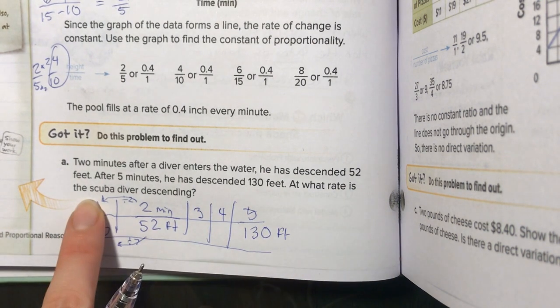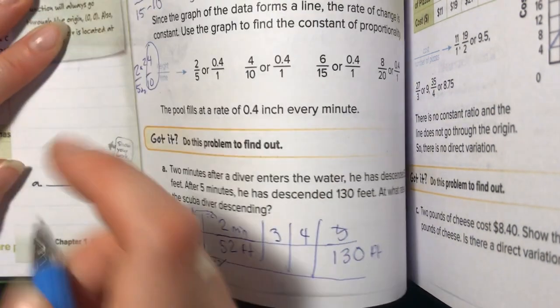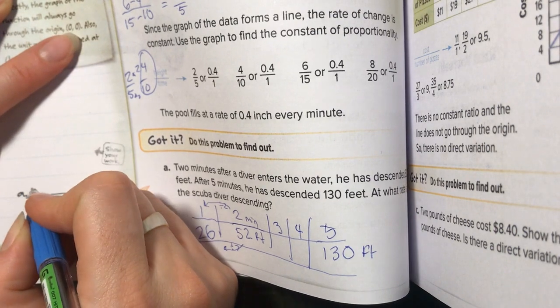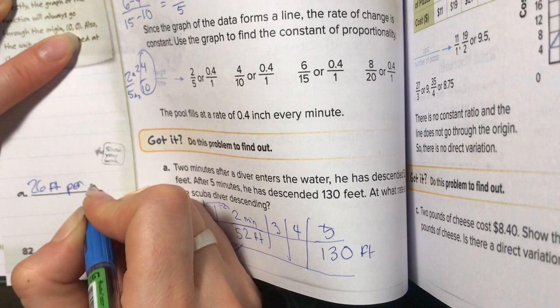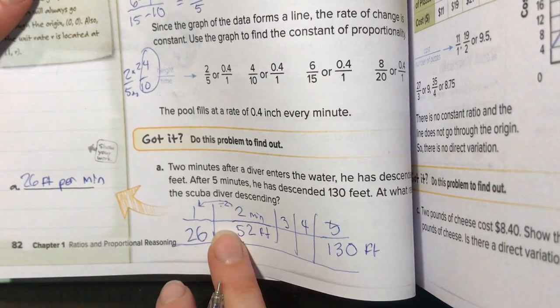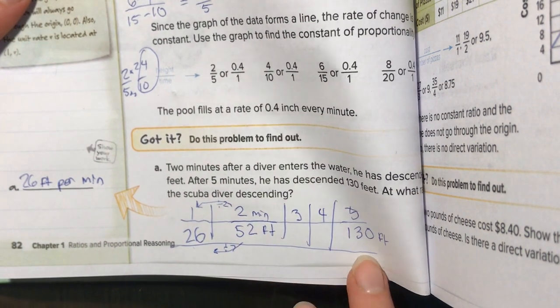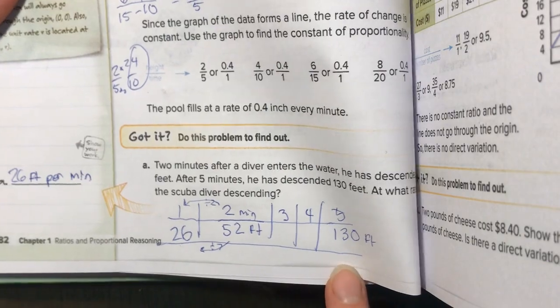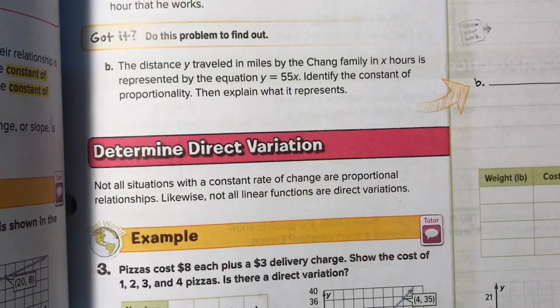At what rate is the scuba diver descending? 1 minute for 26 feet. So 26 feet per minute. Does that make sense? Okay, so first thing you do is write the ratio, same style as we've been doing. Then find the missing value. All right.